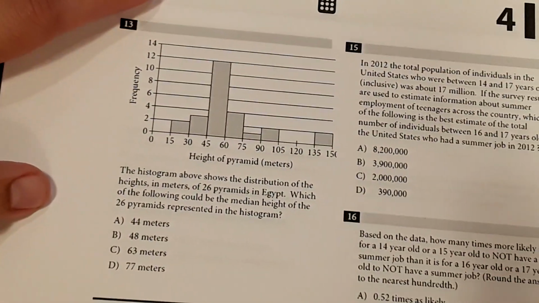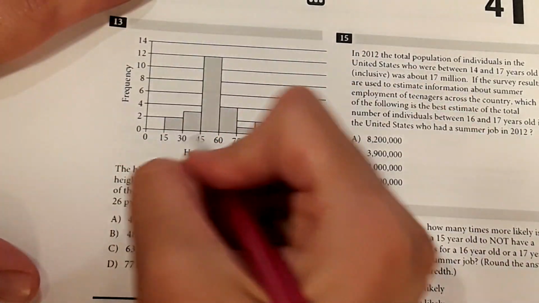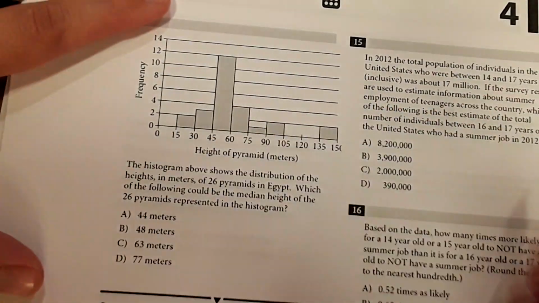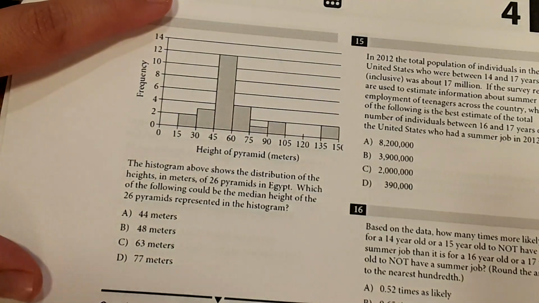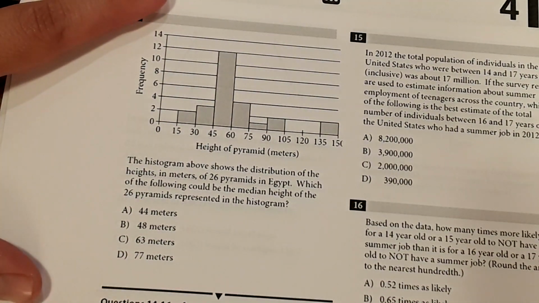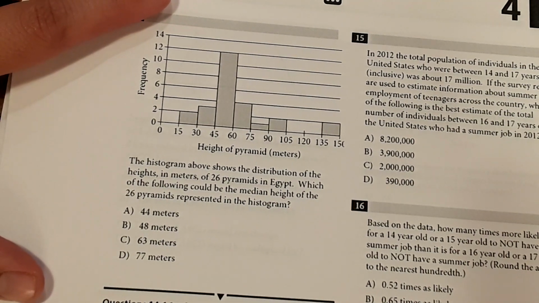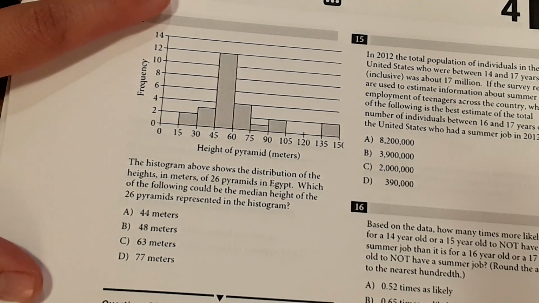Here we see one that's a negative association that is not linear. 13, here we have a histogram. Histograms show frequency and intervals. It says the histogram above shows the distribution of the heights in meters of 26 pyramids in Egypt. Which of the following could be the median height of the 26 pyramids represented in the histogram?